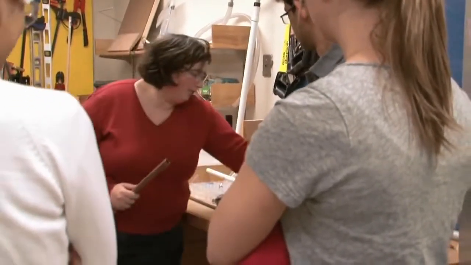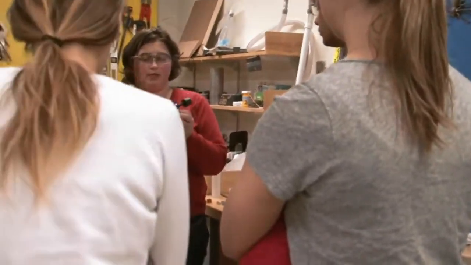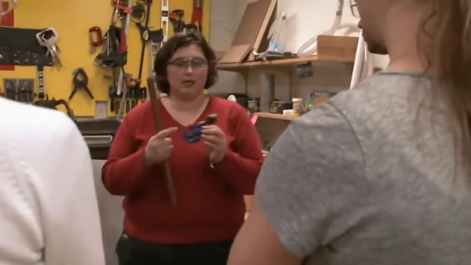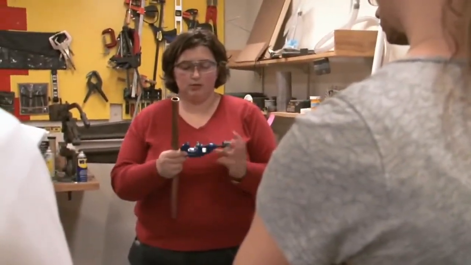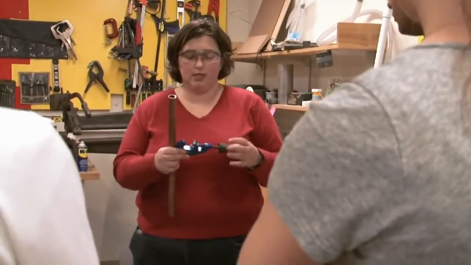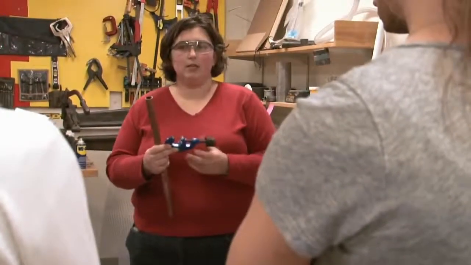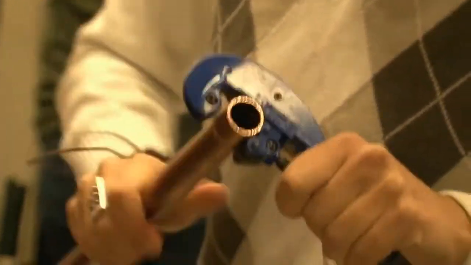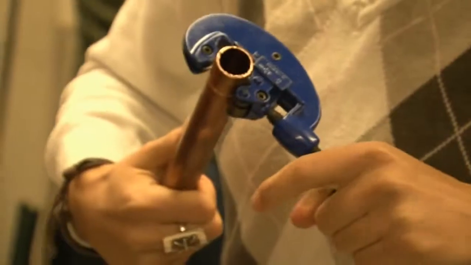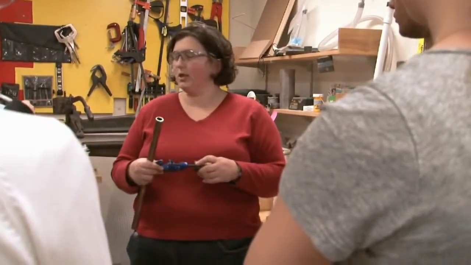So we have this tool for cutting pipe. This is the sharp bit, and these are just bearings that allow the pipe to spin around and around. What you do is you open it up, you load the copper in, you tighten it, and then you spin it around a few times, tighten, spin, tighten, spin. The more times you tighten and spin, the cleaner edge you'll get. If you really just use a lot of force, it'll work, but it'll be ugly.